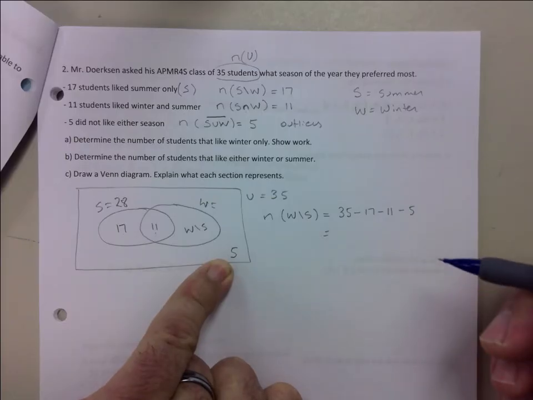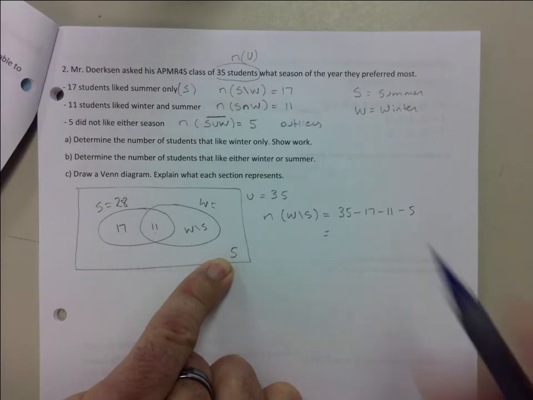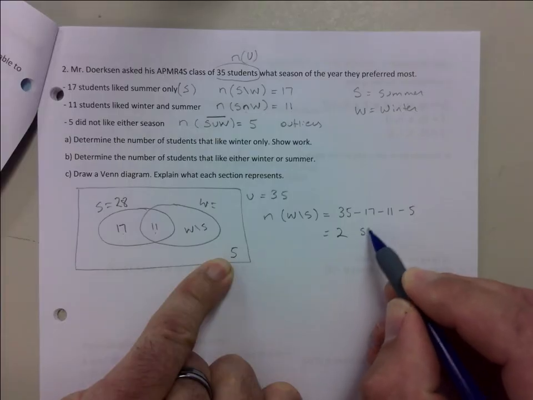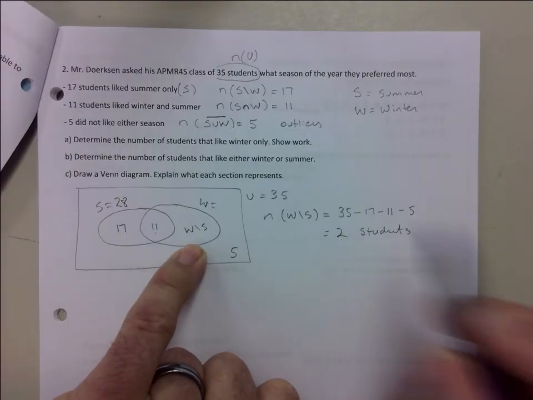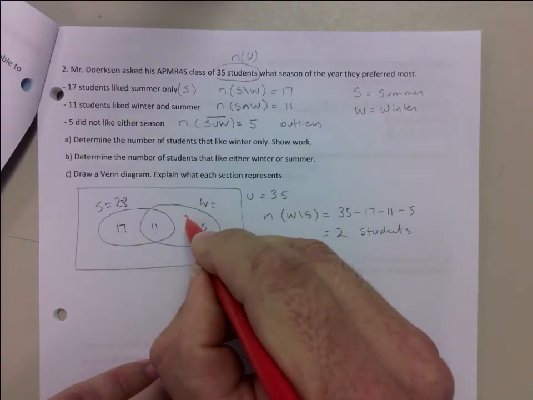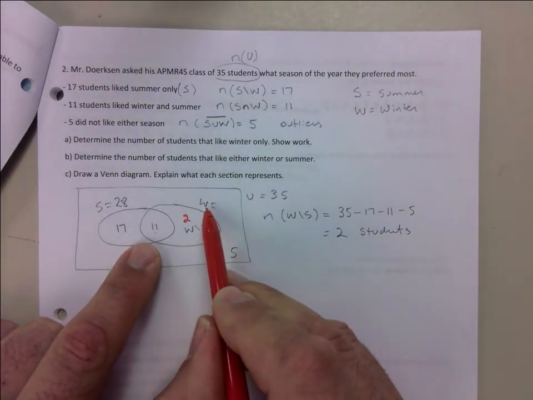And what are we left with? 35 minus 28 minus 5. It's Friday. I don't want to do math. 2 students. So the 2, I'm going to use a red pen for whatever I'm filling in afterwards. This is 2. And what's W? How many students like winter?